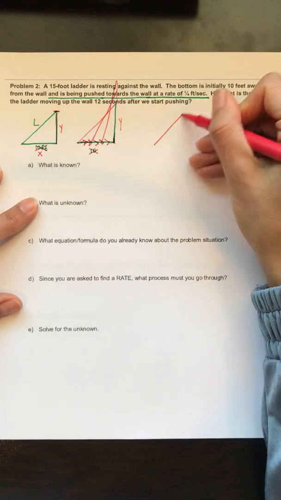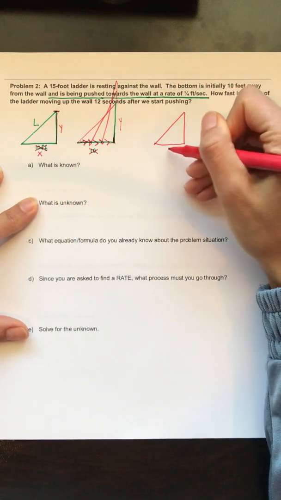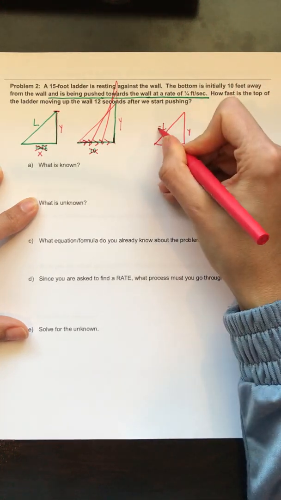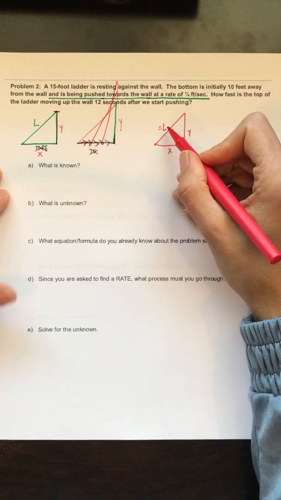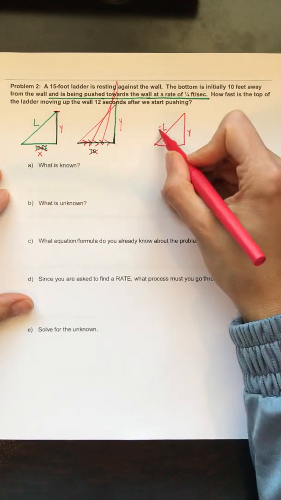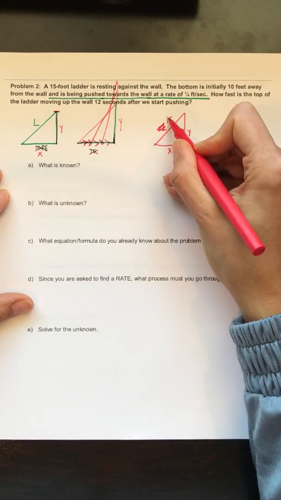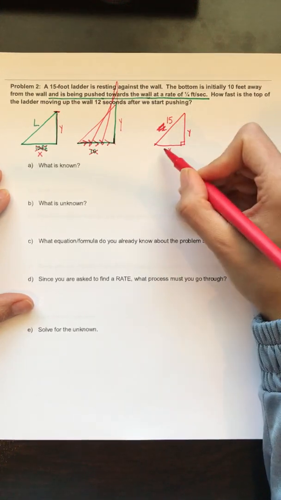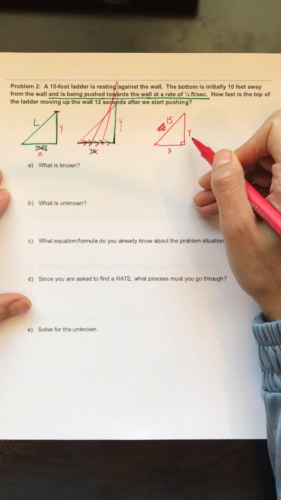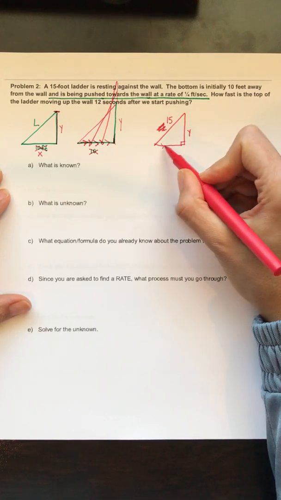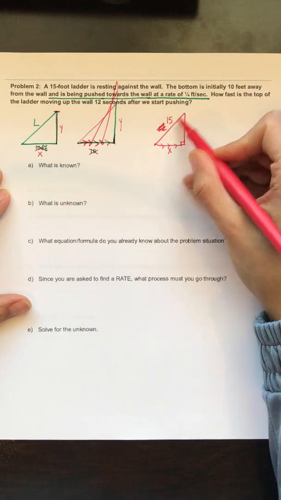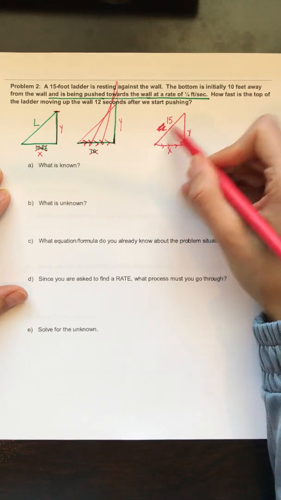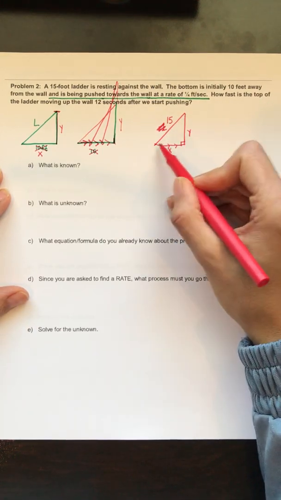All right, so let's just draw a nice one. X and Y. L is L, and actually L, we can give it a number because it's constant. This is actually going to be 15, right? You can put a number in your diagram if it's not going to change. Like I said, if we push the ladder towards the wall, the ladder is not going to get shorter or longer. It's going to stay 15. But these two dimensions will change.